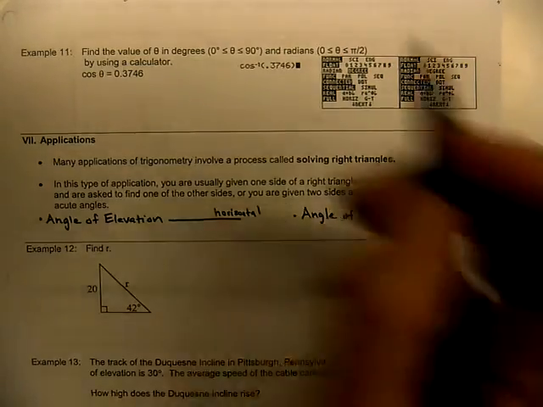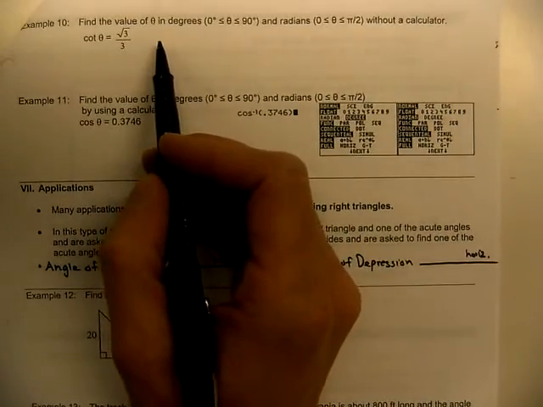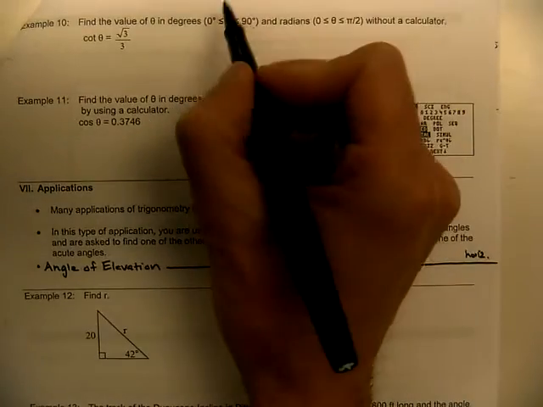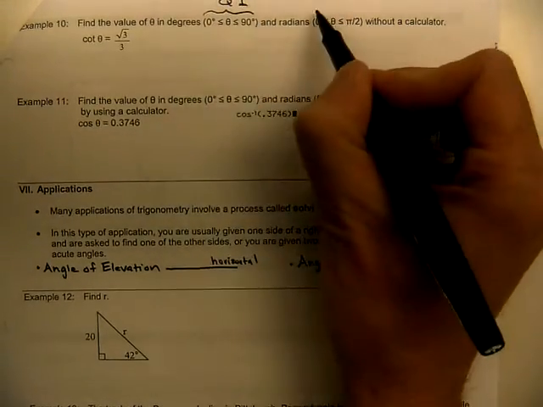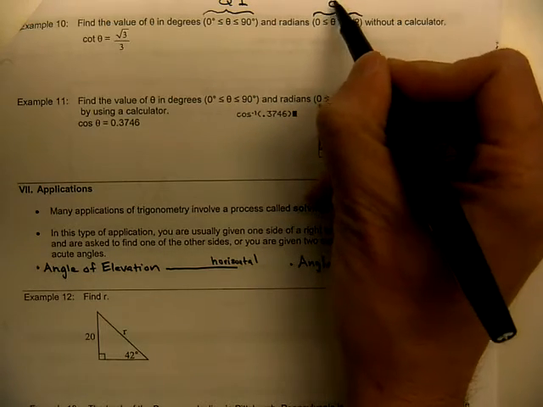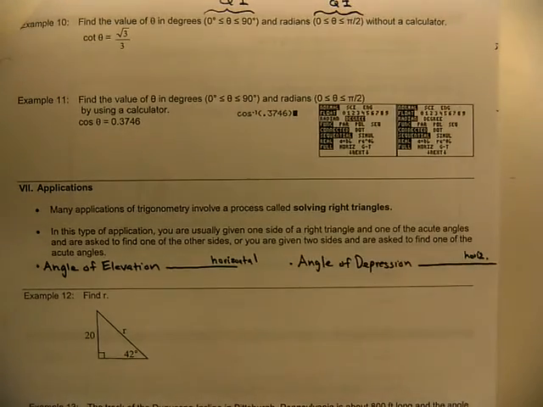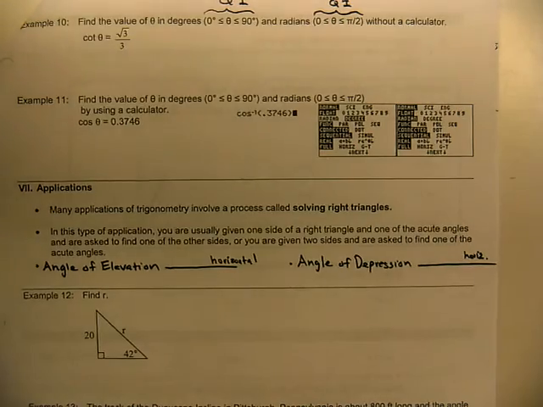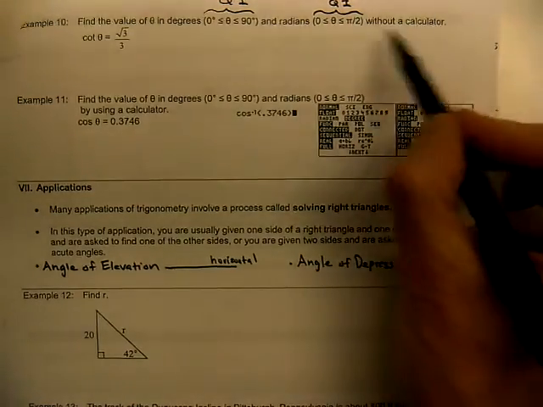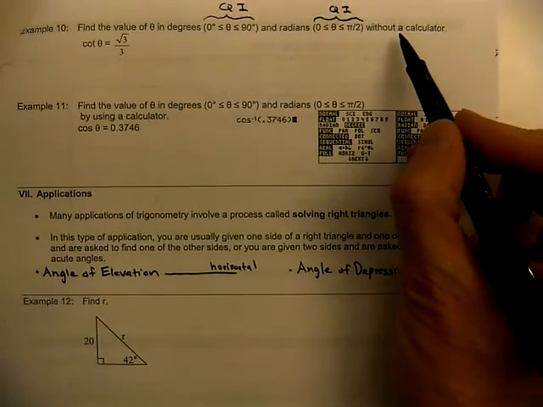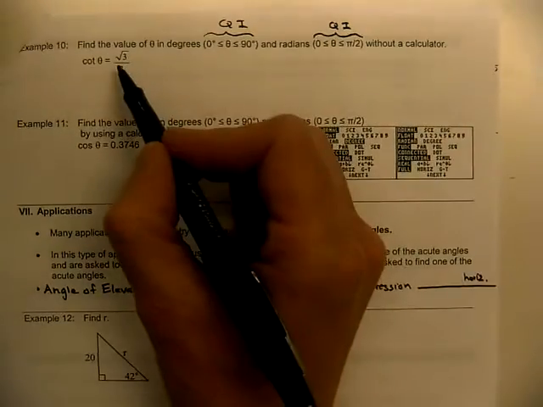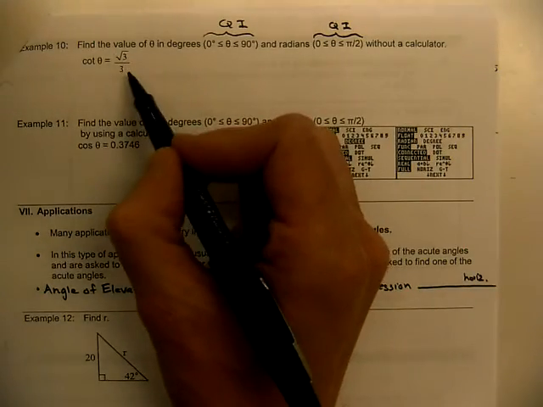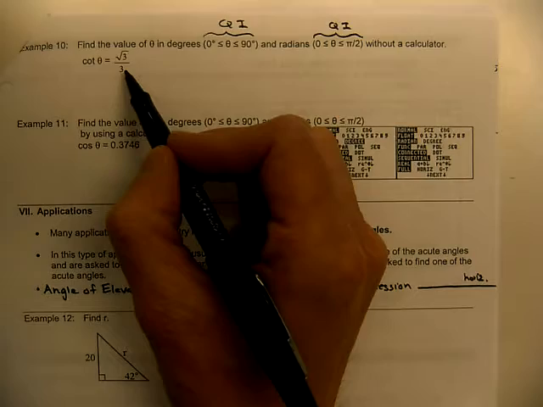So here's example 10. Find the value of this theta in degrees and radians. Notice they are limiting us to quadrant 1, and that's true for both of these, right? So in other words, we're not going to have a bunch of answers for a bunch of quadrants, just one answer for both radians and degrees. They're challenging us to do it without a calculator, and that means it's probably going to be tied back to the unit circle. But we don't see this value on the unit circle anywhere, root 3 over 3.